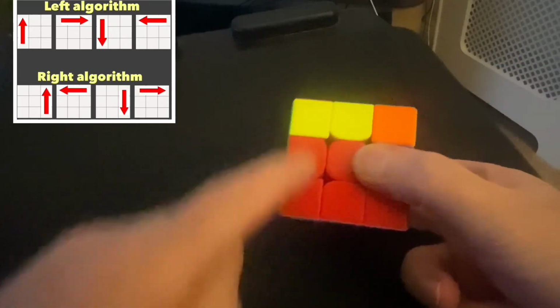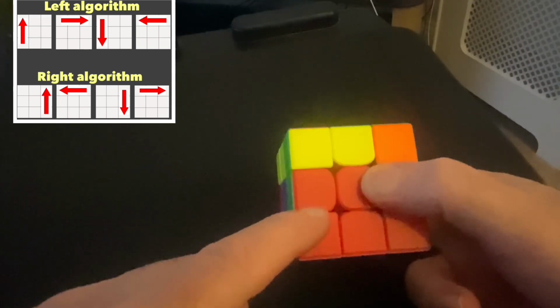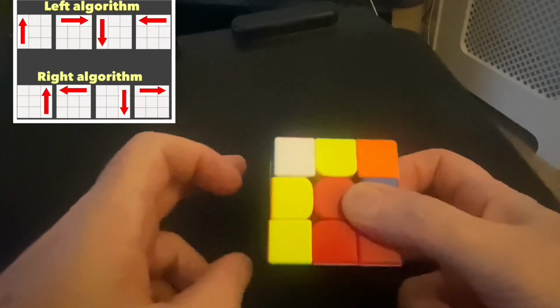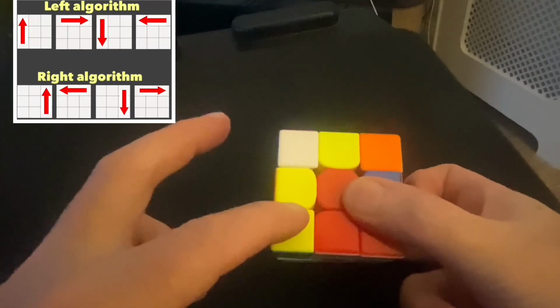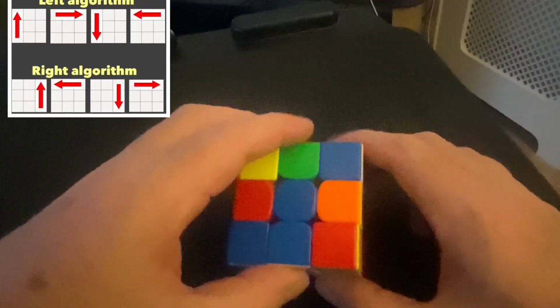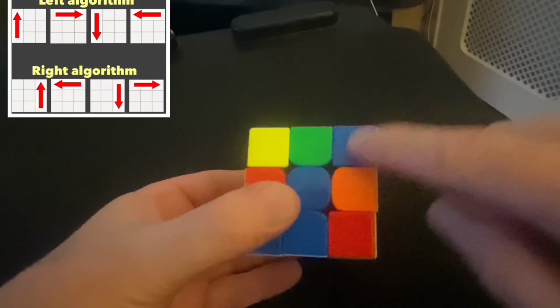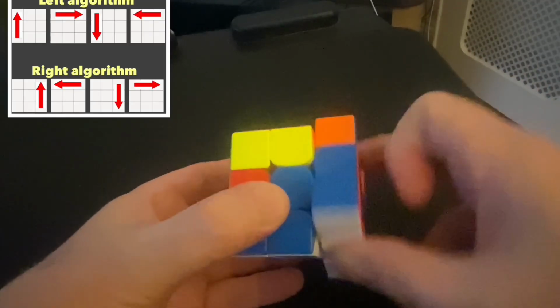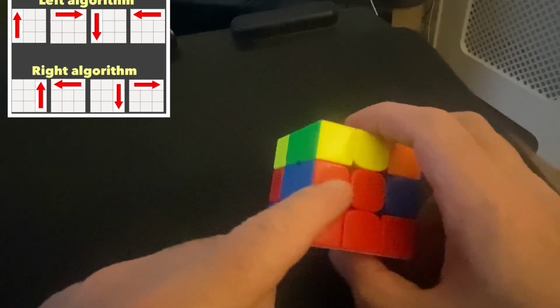And we're working on this left side, so we do 1 left algorithm. Now this column we're working on, we need to move it to the opposite side, which is the right, so we just do 1 twist of the cube like that. And we're working on this bit here. And now it's on the right, we do 1 right algorithm. And now the red and blue has fallen into place.